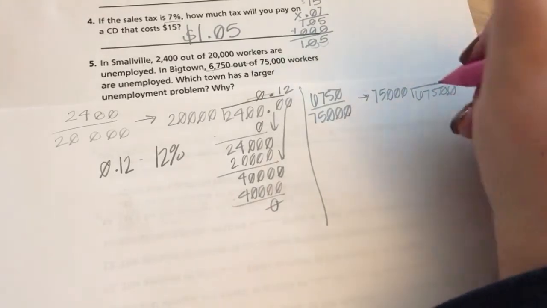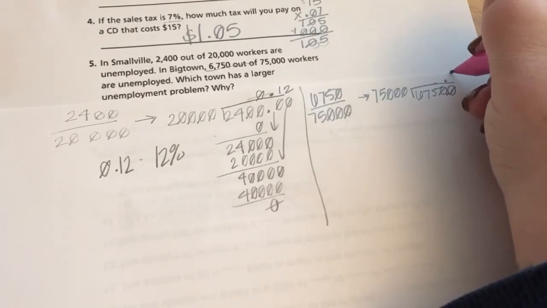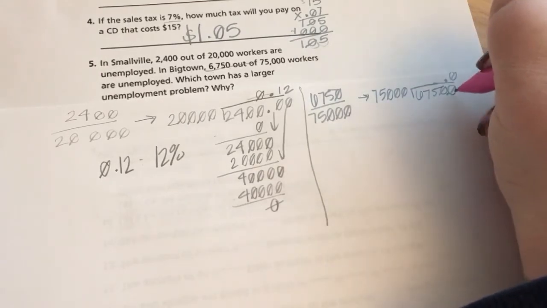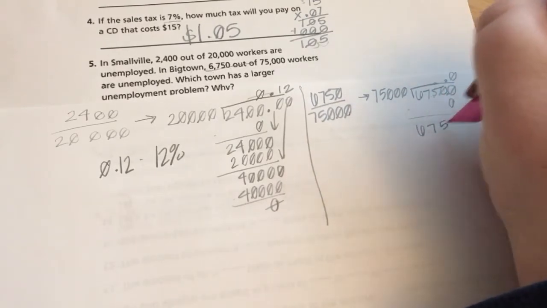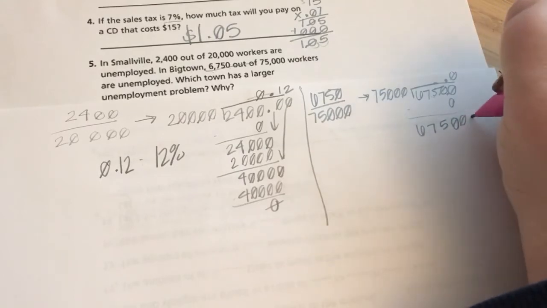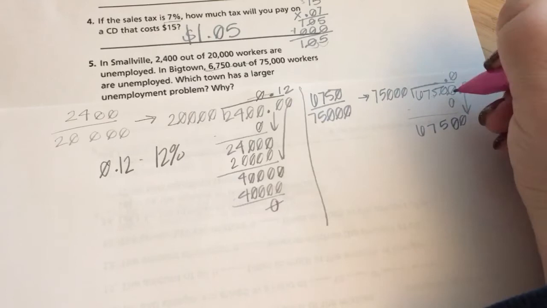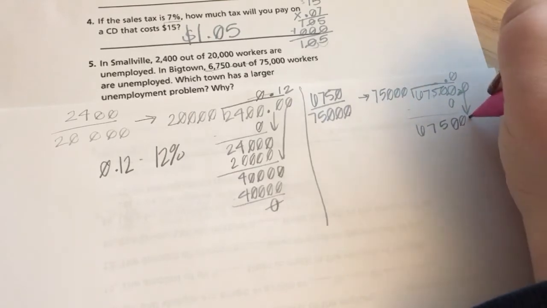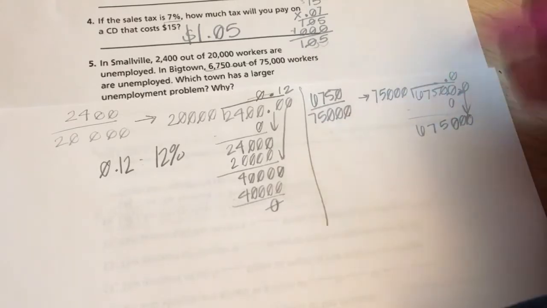So 75,000 into 67,500. You're like, ooh, that can't happen. So I need to subtract, and now I'm going to put another percent up there. There's my decimal point. So I bring that down. Now I can definitely try this.